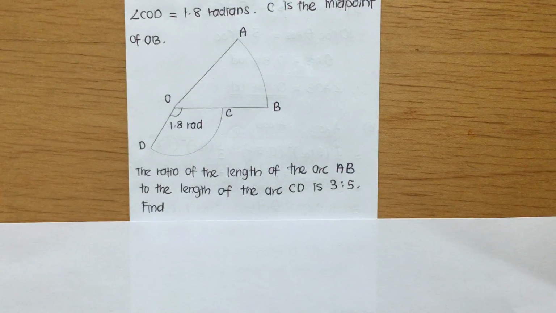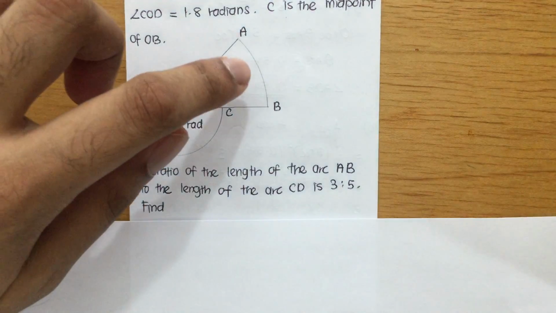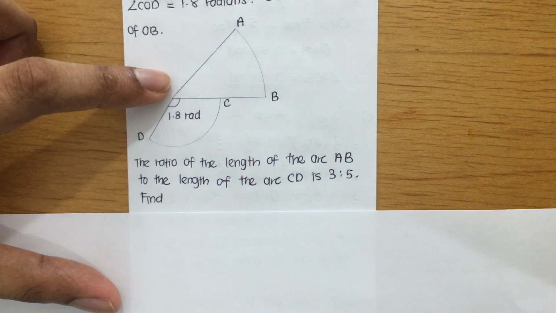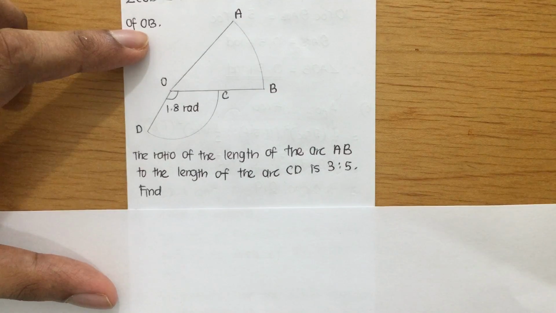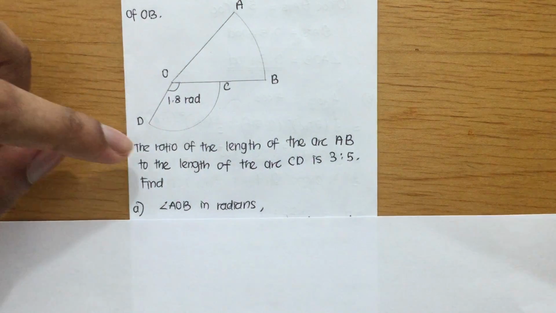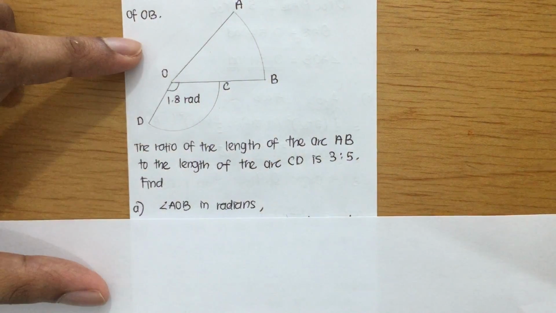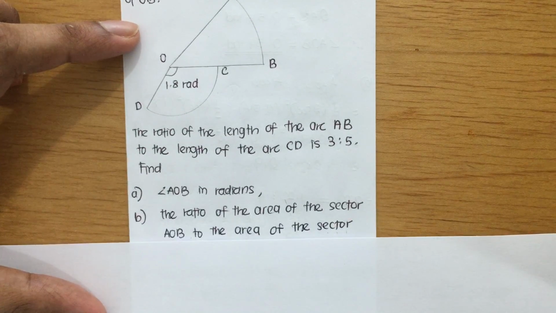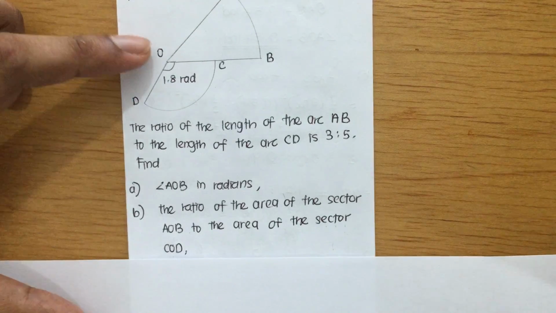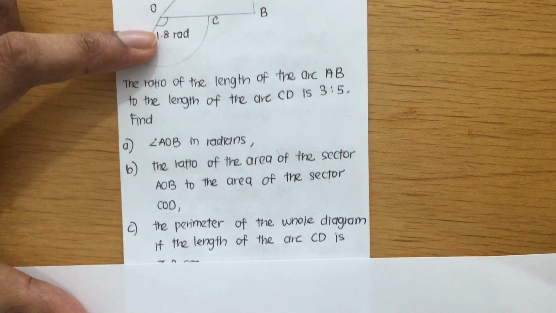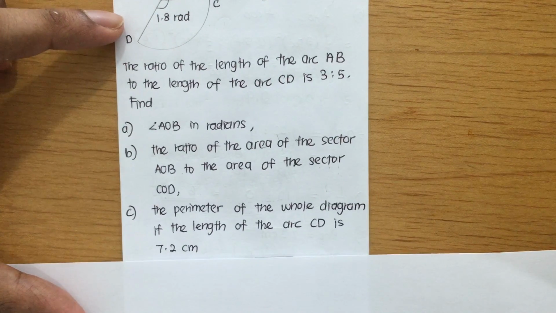The ratio of the length of the arc AB to the length of the arc CD is 3:5. So the ratio of arc AB to arc CD is 3:5, guys. So within this question, we have three sub-questions: A, B and C. Question A asks to find the angle AOB in radians. Question B asks for the ratio of the area of the sector AOB to the area of the sector COD. And the last question, question C, asks for the perimeter of the whole diagram if the length of the arc CD is 7.2 centimeters.